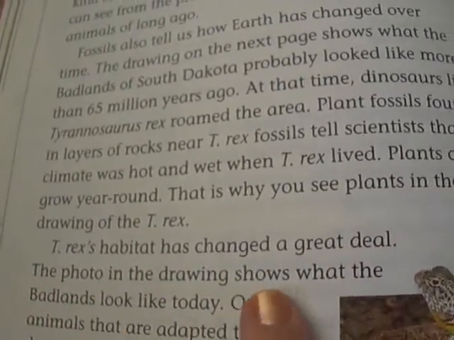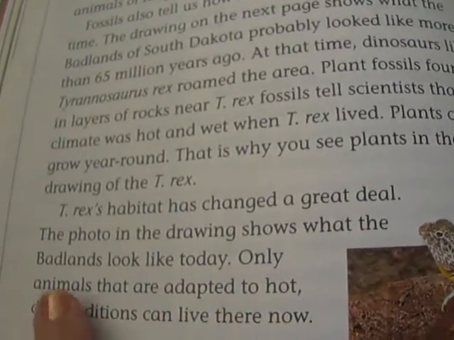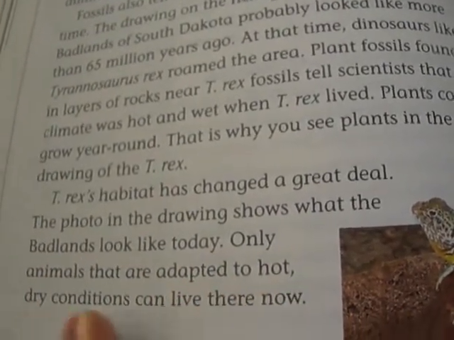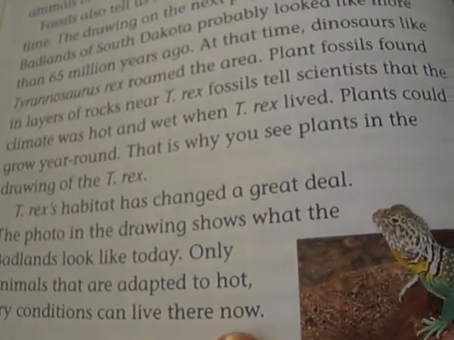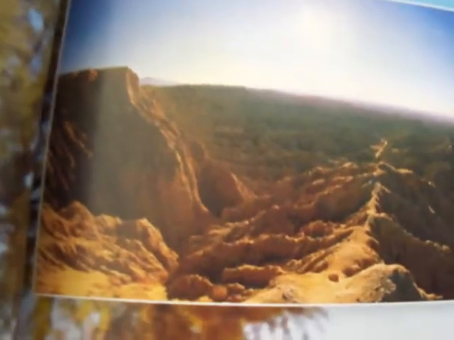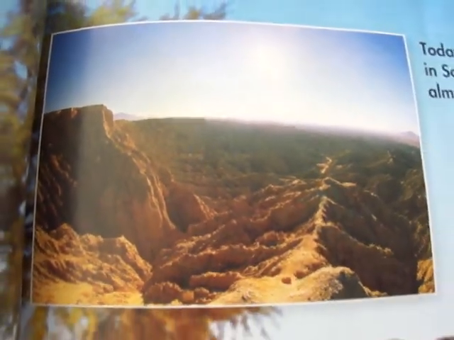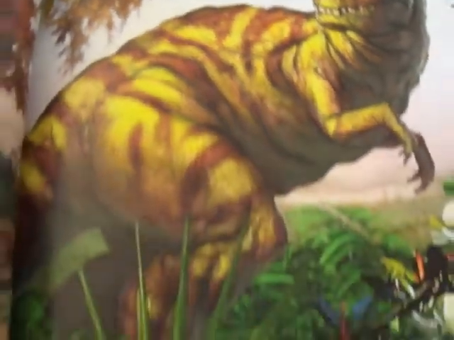The photo in the drawing shows what the Badlands look like today. Only animals that are adapted to hot, dry conditions can live there now. So here's what the Badlands look like today. Not much grows there. And here's what it looked like millions of years ago when the dinosaurs lived there.